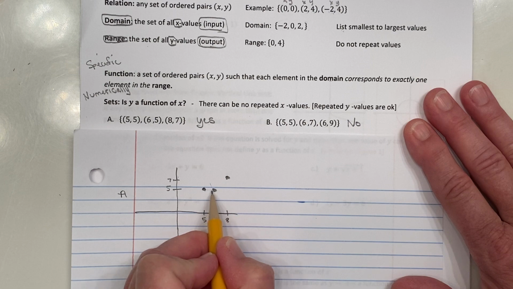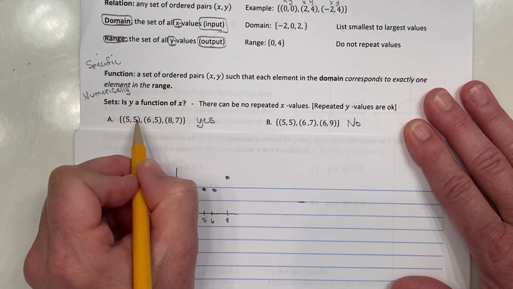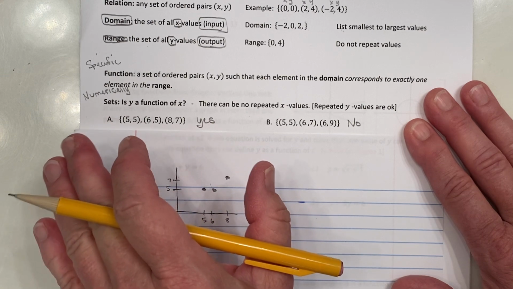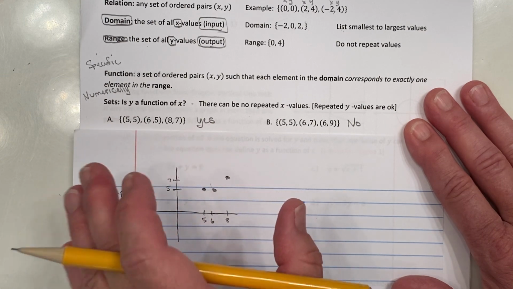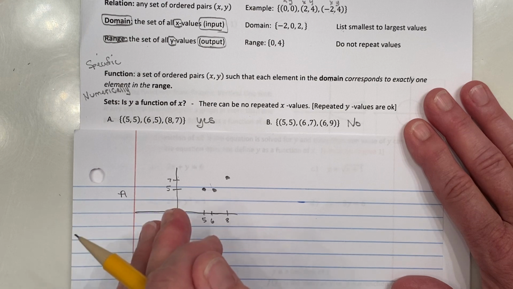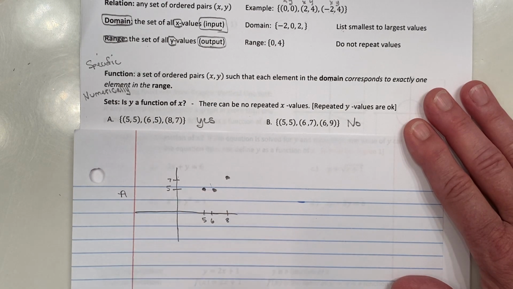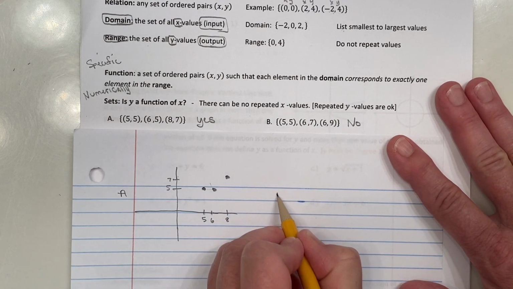So notice that in example A, I do have 2 points that have the same y value, but our eyes shouldn't even land, for this question, if this relation is a function, your eyes shouldn't even land on the y coordinates. The only thing you should look at are the x's, and if any of the x's are repeating for this question. Okay, let's look at relation B.